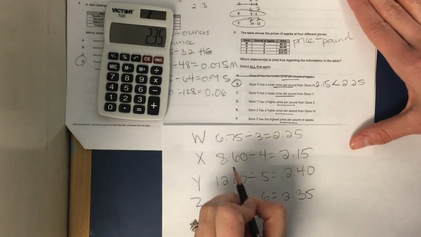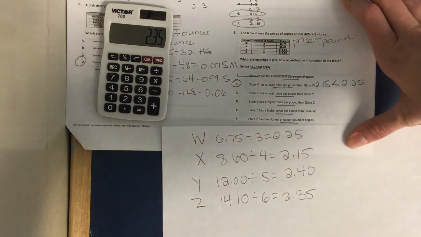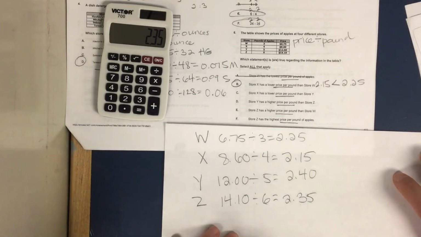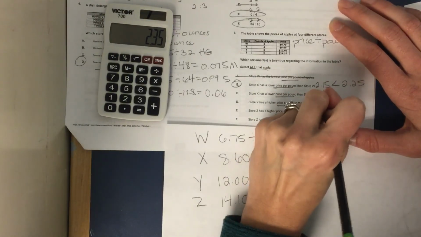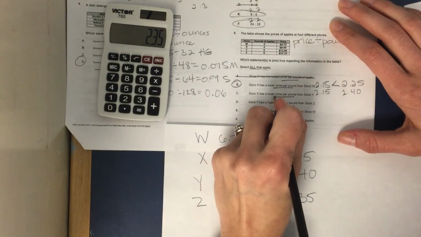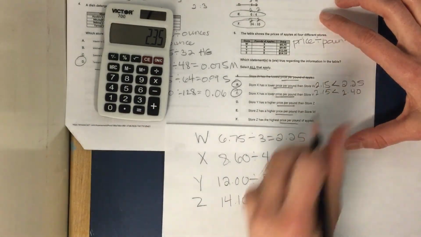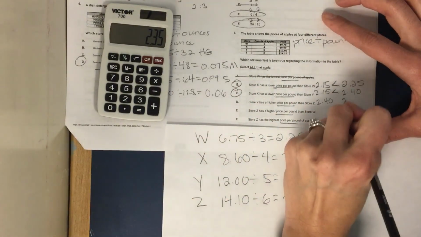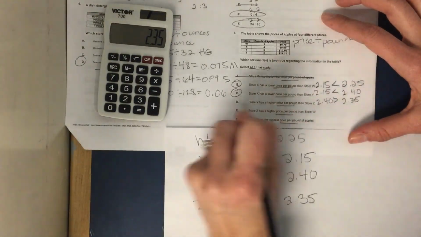Store X, let me check something. Store X is $2.15. Store Y is $2.40. So does store X have a lower price? And it does, than store Y. Okay, store Y is $2.40. It has a higher price per pound than store Z, which is $2.35. And that is correct. It has a higher price.